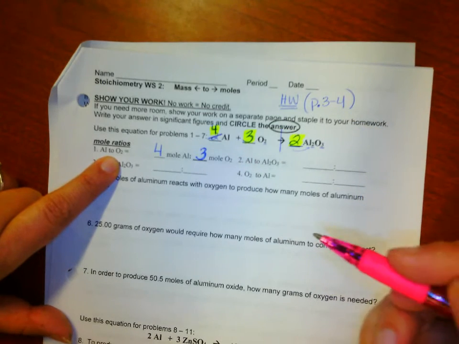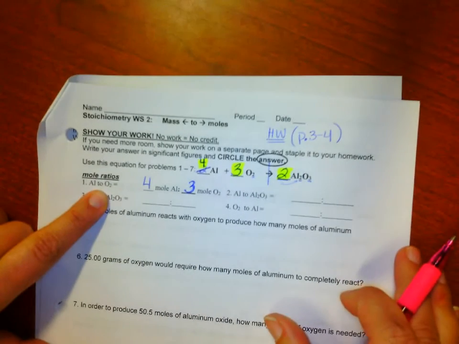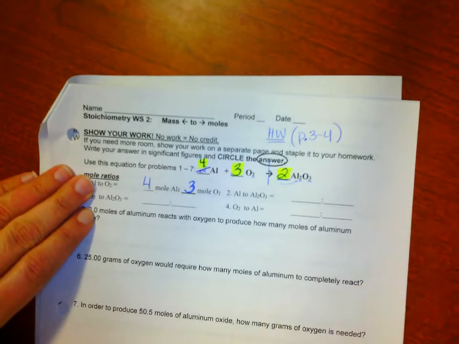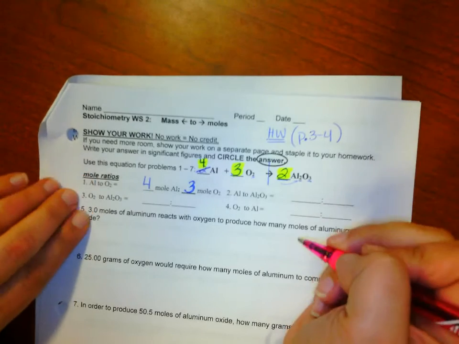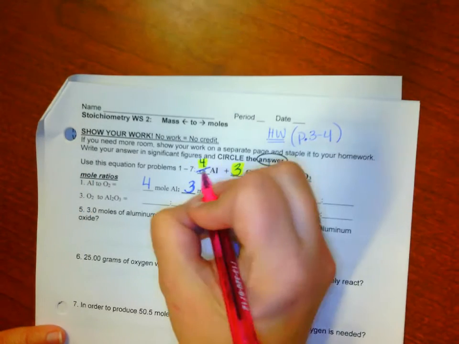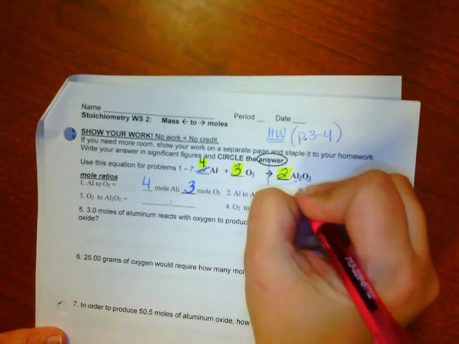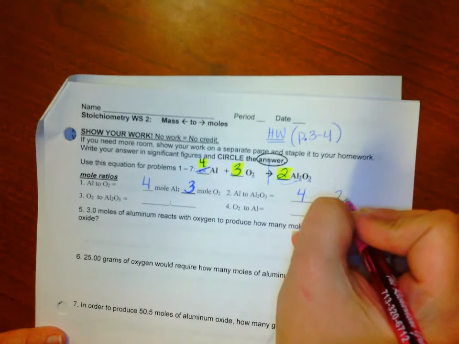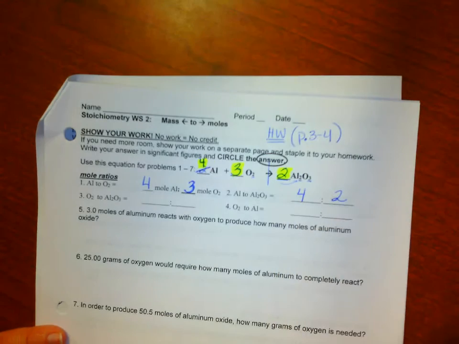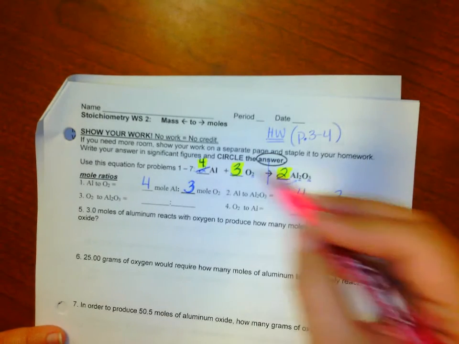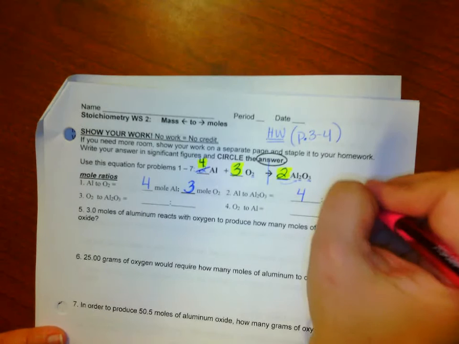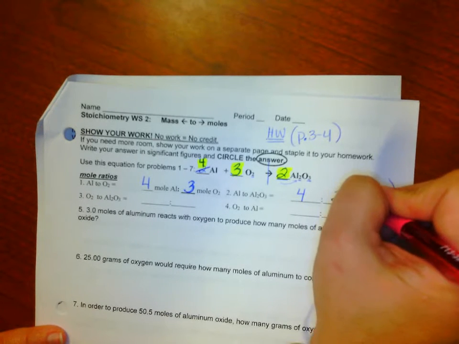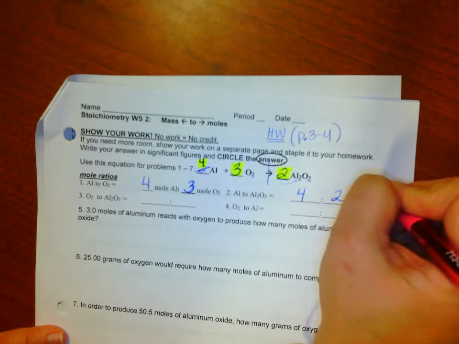So you have to make sure, if you don't understand the fundamentals of balancing, that you talk to your teacher and get caught up on balancing, or watch her tutorial videos from last semester on balancing. 4 aluminums, so I'm going to put 4 there, for every 2 aluminum oxides. So this is in a 4-to-2 ratio. Now, depending on what your teacher asks you to do, she may ask you to simplify that and call that a 2-to-1 ratio.